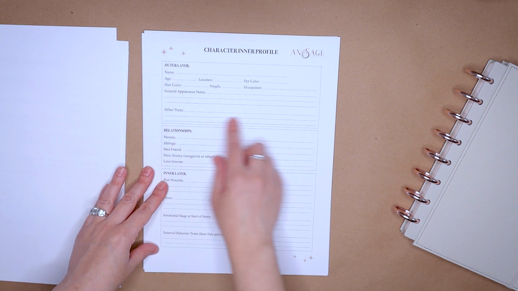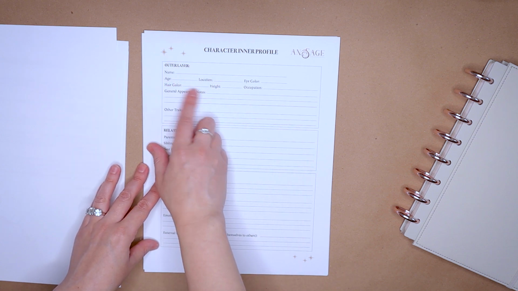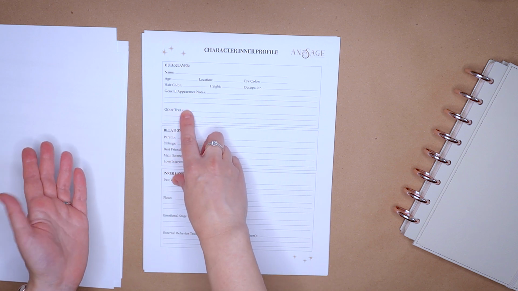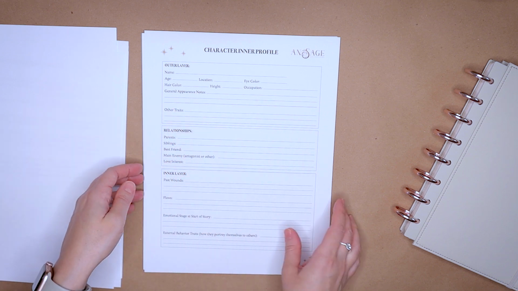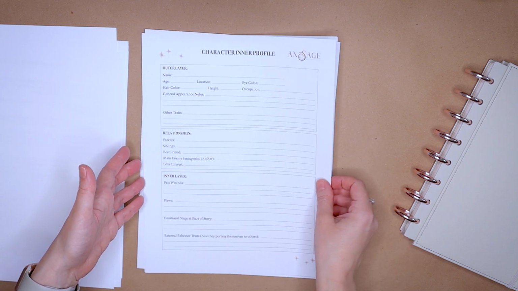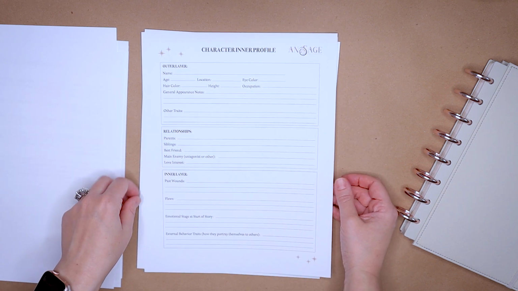So you have their outer layer, which would have name, age, location, eye color, hair color, height, occupation, general appearance notes, and other traits. Then you have relationships, so parents, siblings, best friend, main enemy or your antagonist, love interest.